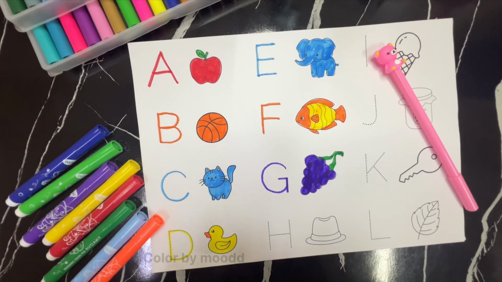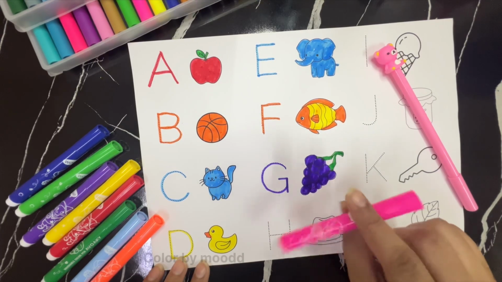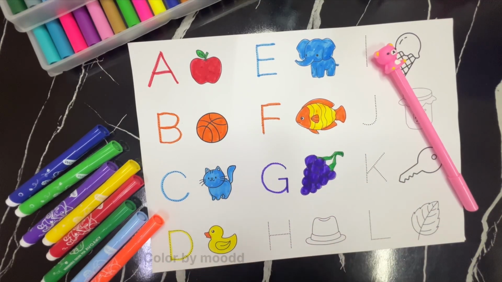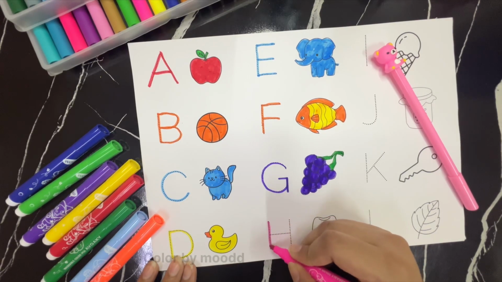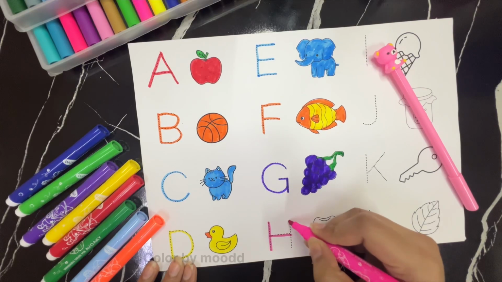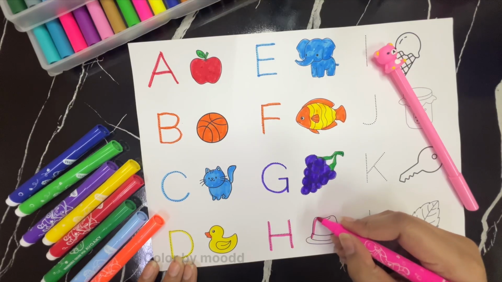See the next letter. Letter H. In H we are using pink color. This is capital letter H. H is for hat.